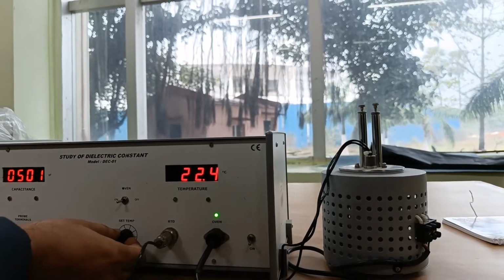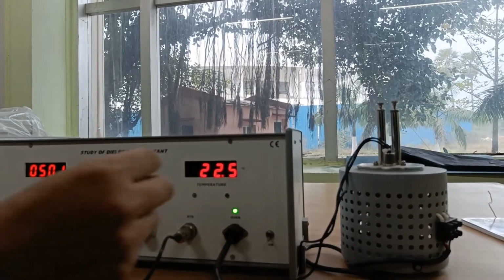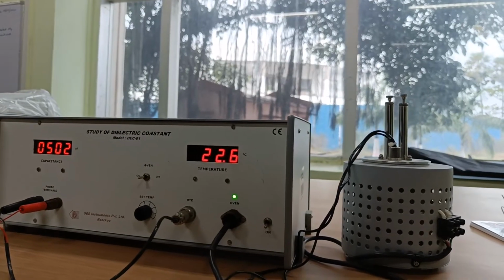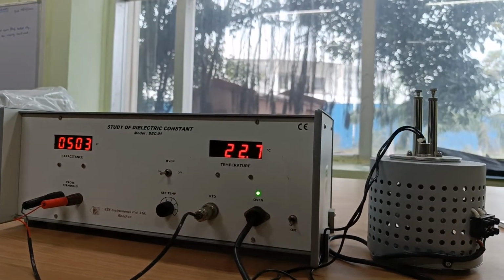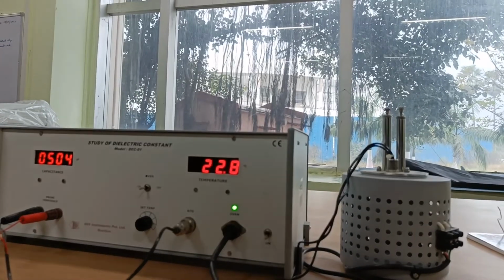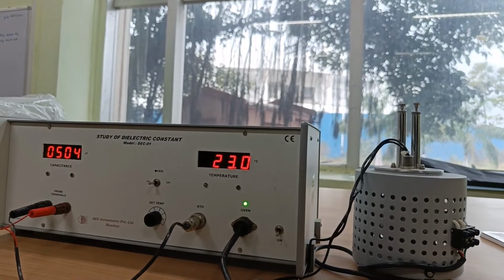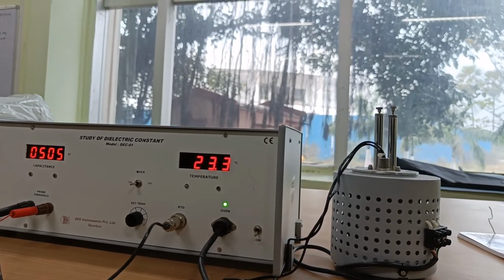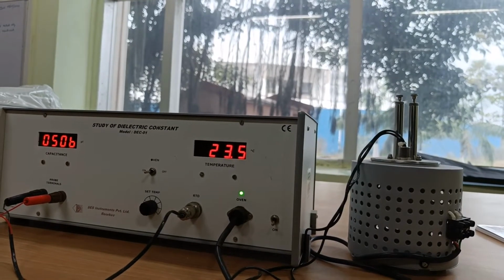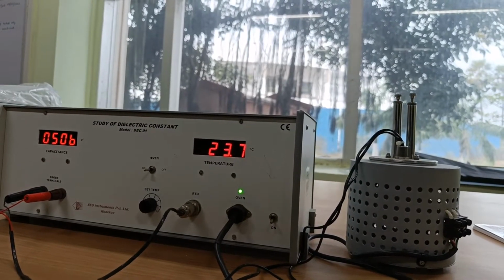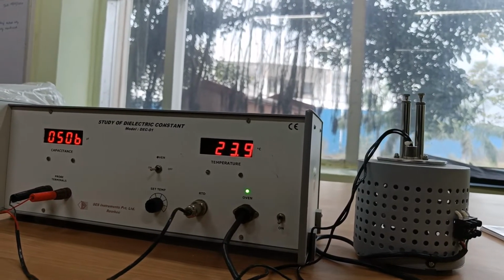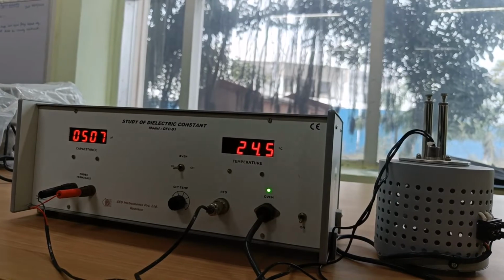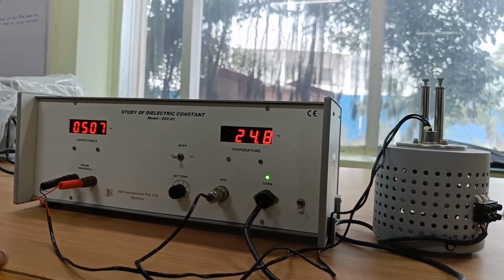So we set the temperature at a rate. Okay, the blinking has now stopped. And you can see the temperature is moving fast. So at 23 degrees the capacitance is 505 picofarad. At 24 degrees, 507 picofarad. So the capacitance is also increasing with the temperature.